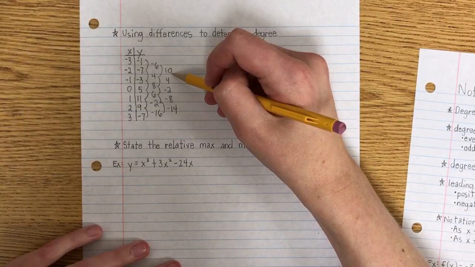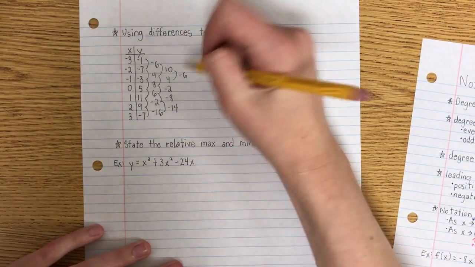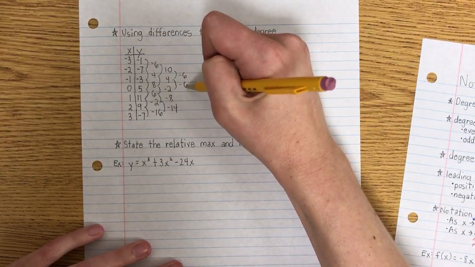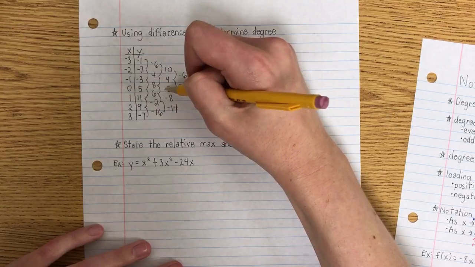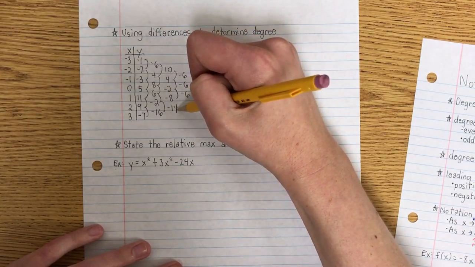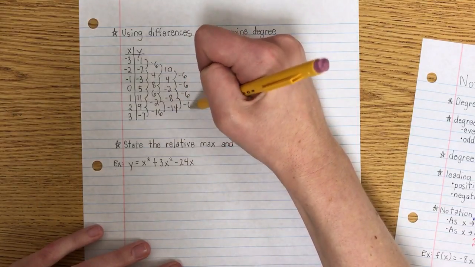4 minus 10 is -6. -2 minus 4 is -6. -8 minus -2 is negative 6. Negative 14 minus negative 8 is negative 6.